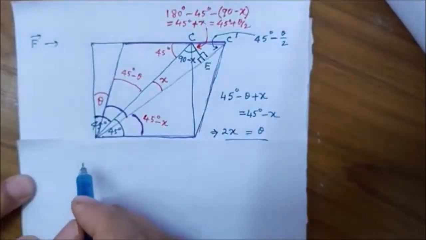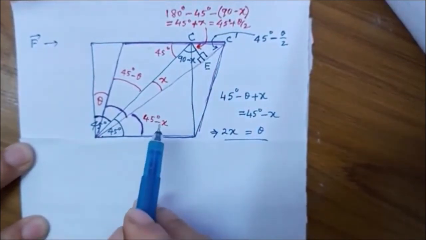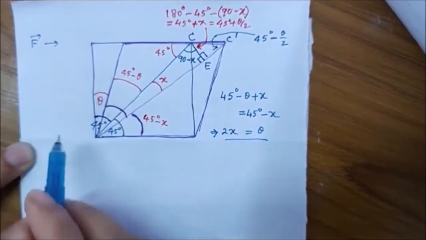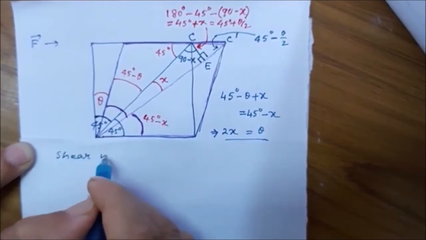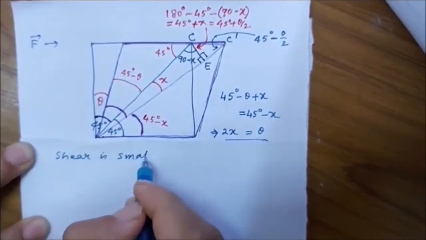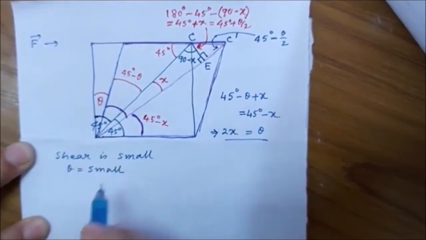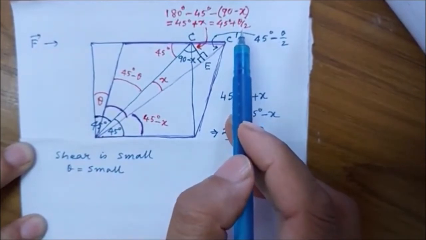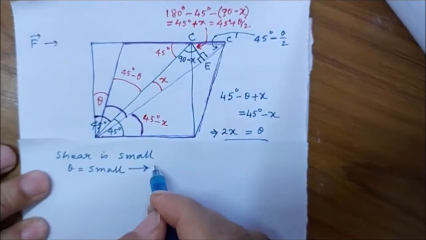We now make a vital approximation that things are being done within elastic limit. That is, this tangential force is small, so the shear is small. So theta is small. So theta by 2 is smaller and therefore can be neglected. Theta is small and it is as good as 0.